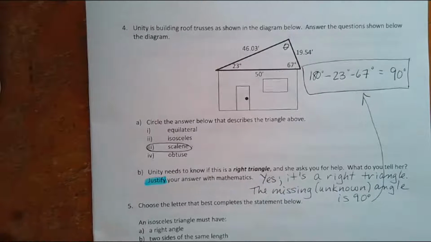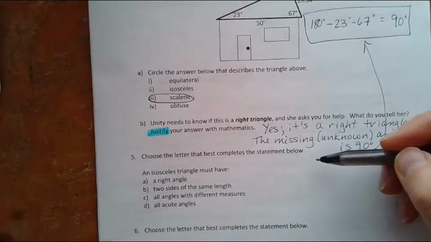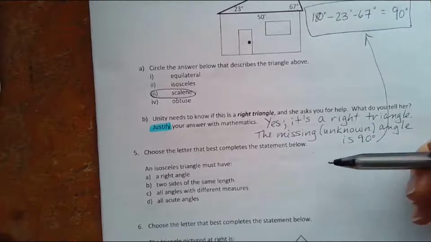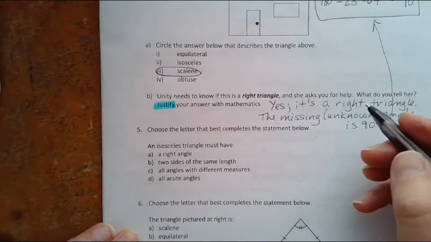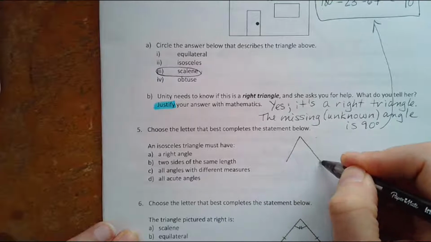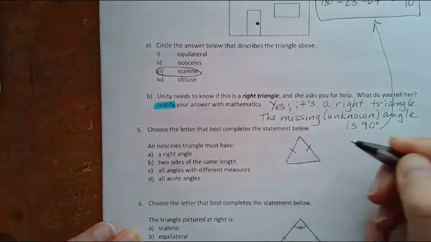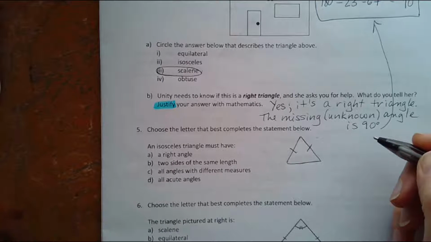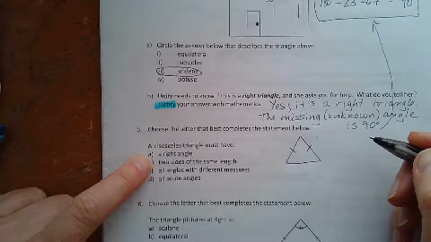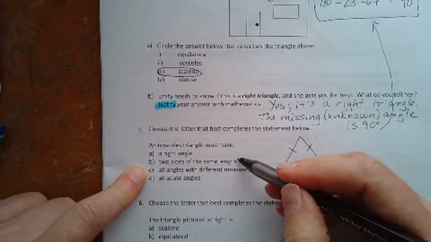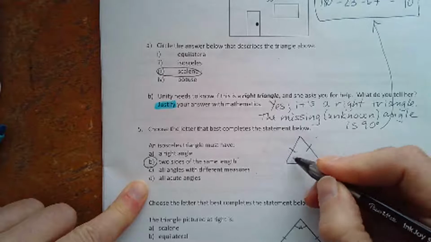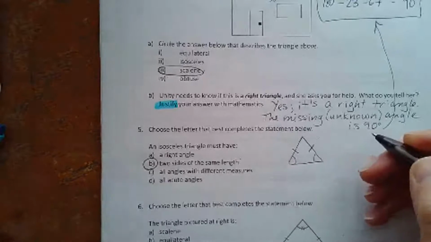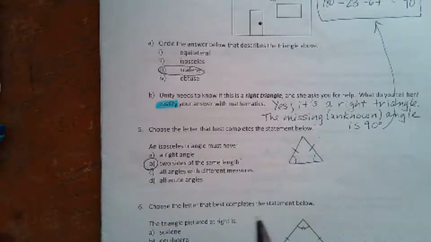Choose the letter that best completes the statement below. An isosceles triangle must have, okay, what's an isosceles triangle again? Remember what that is? An isosceles triangle has two sides the same, right? An isosceles triangle must have a right angle. No, that's not true. Two sides the same length. Yes. All angles, different measures. No, if I have two sides that are the same length, two angles are the same as well. And they're all acute. No, not necessarily. I could have an obtuse angle, an obtuse isosceles.